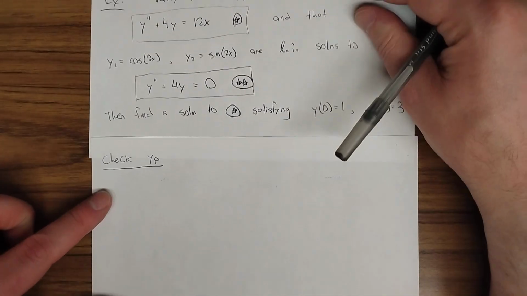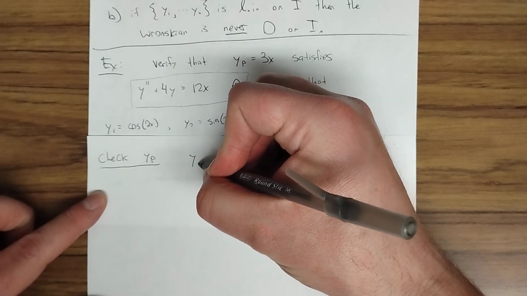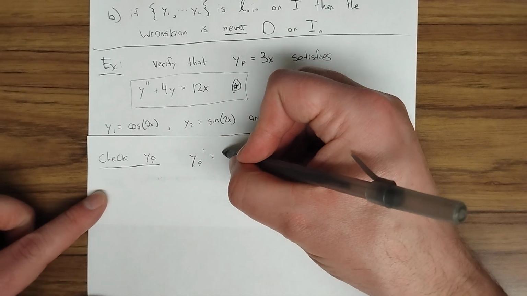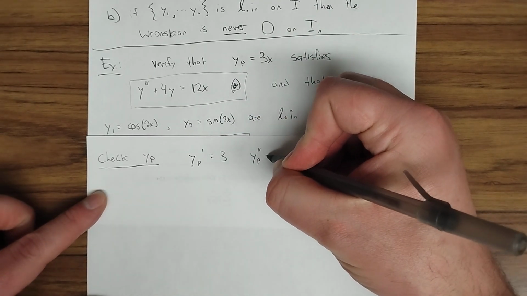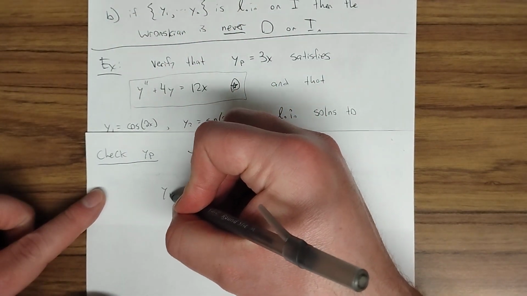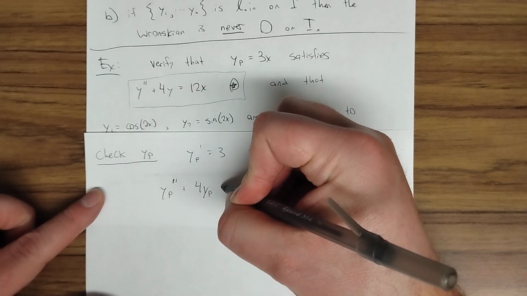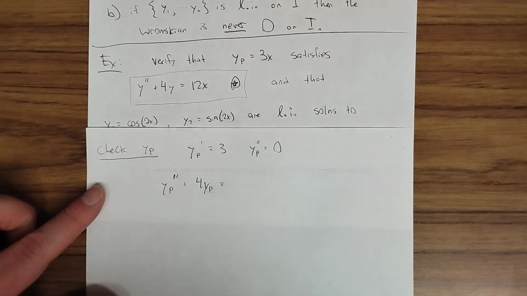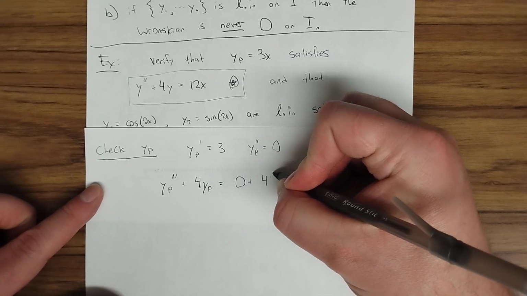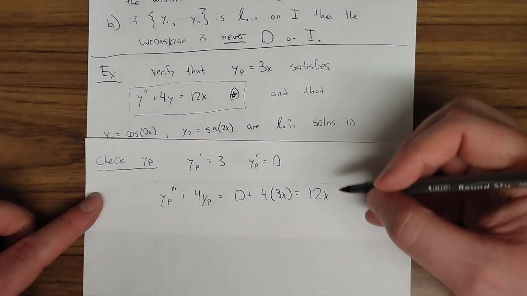So first, let's check that y sub p satisfies star. Well, I need to know the second derivative. The derivative of 3x is 3, second derivative, 0, and so I just plug it in here. So yp double prime plus 4yp is, well, this is 0, and yp is 3x. Sure enough, I get 12x just like I'm supposed to.